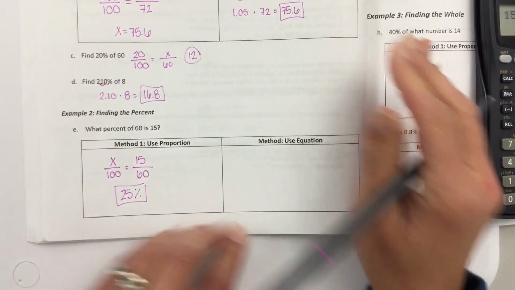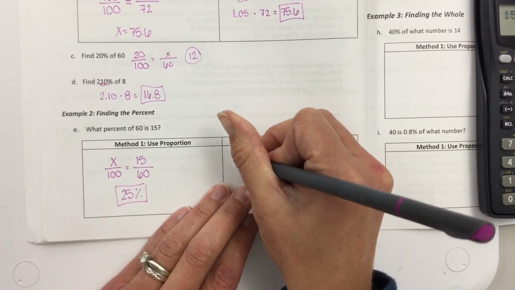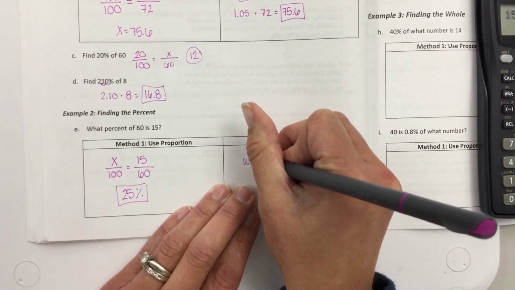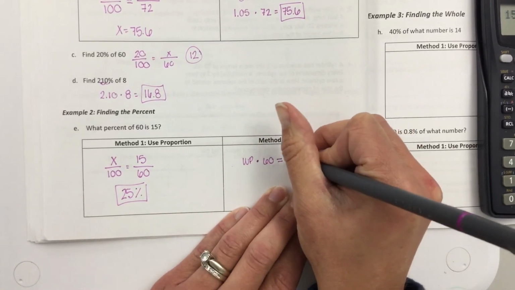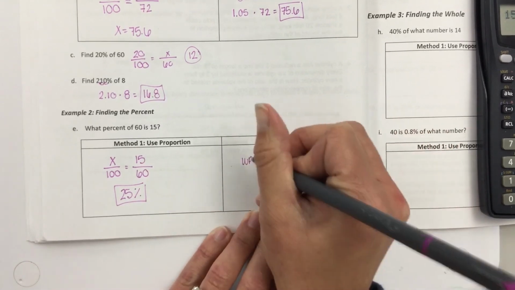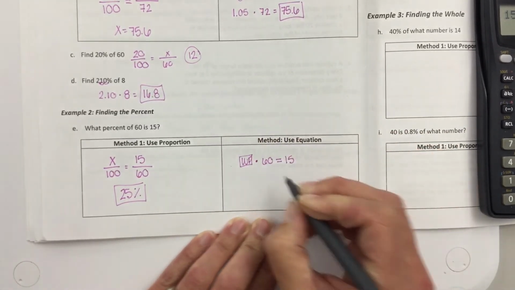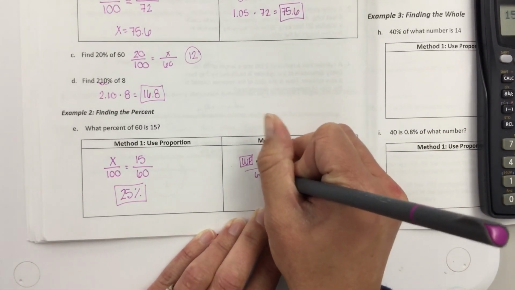If we're doing it as an equation, again, I like to do this, like what percent of 60 equals 15. So this is your variable right here. So if you're solving for that, you would divide both sides by 60.